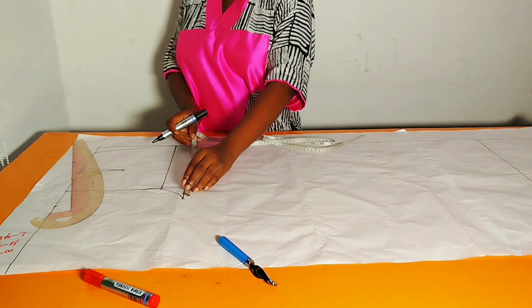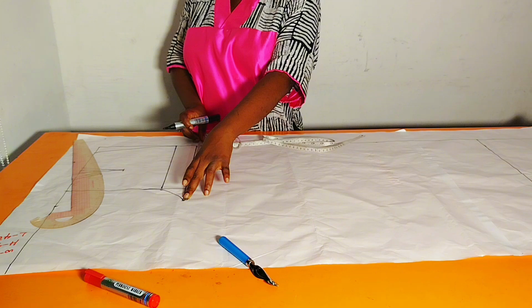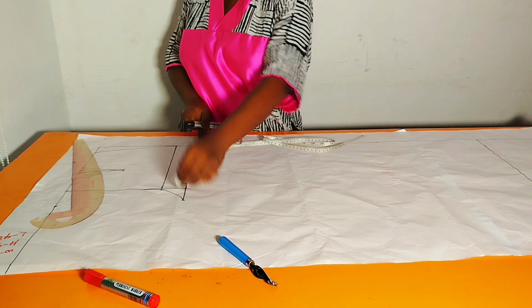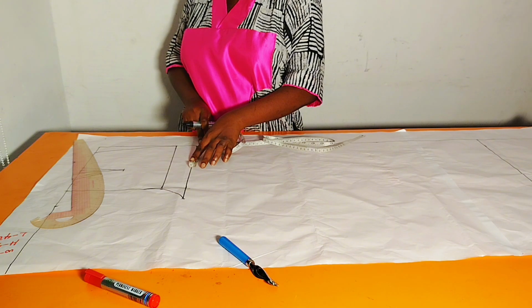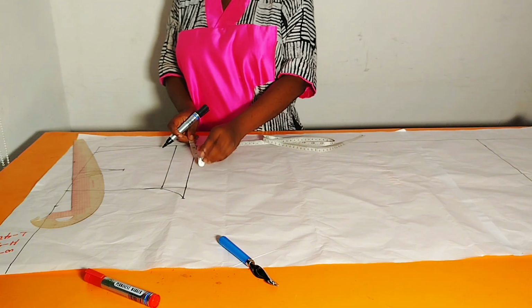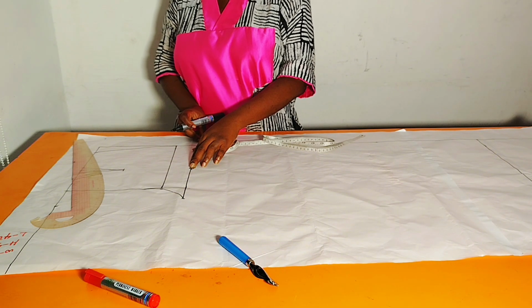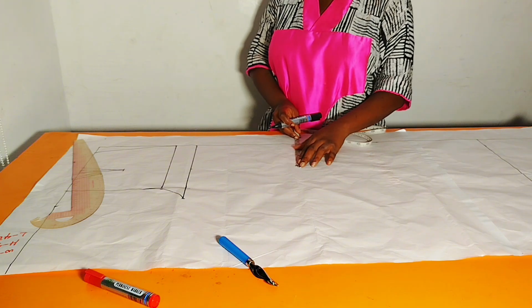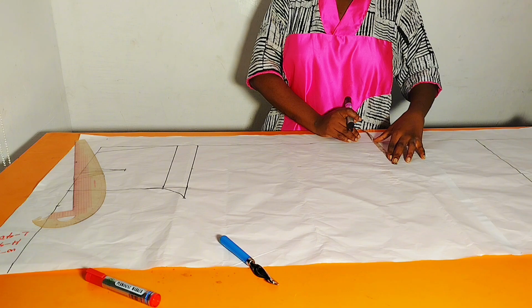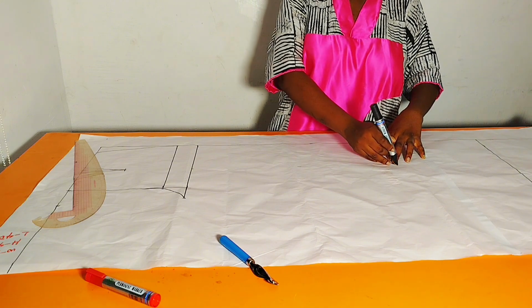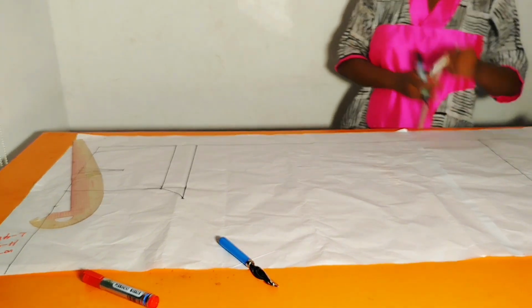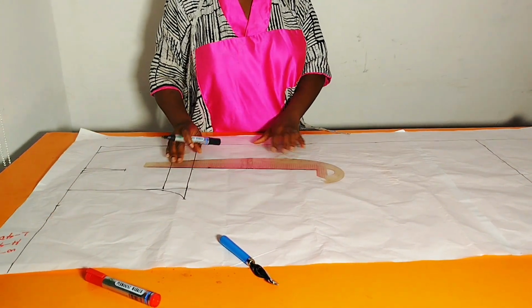The next thing I will do now is to know my crotch extension length. Here I have 12 1/4. You divide this by 2. Whatever you get is what you input down. So here I have 6 and the stroke, so that's how we input down. So you connect it to your long ruler.